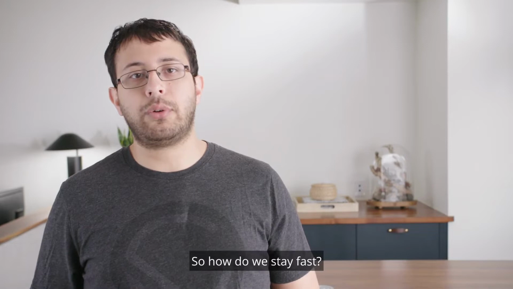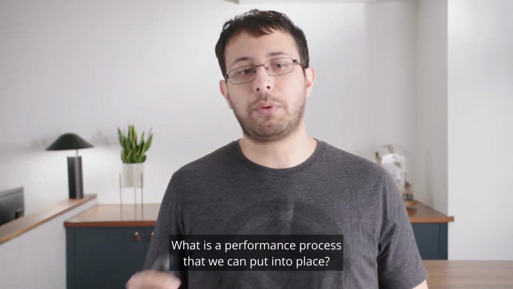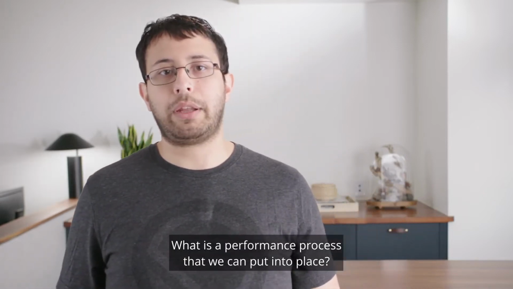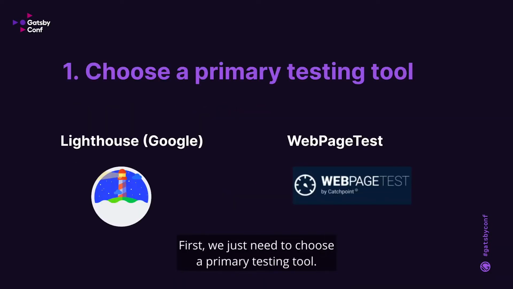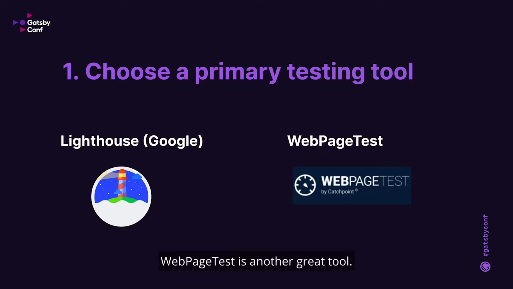Okay, great. So how do we stay fast? What is a performance process that we can put into place? Luckily, it's not as hard as you might think. First, we just need to choose a primary testing tool. Lighthouse is a great tool that Google has put out. WebPageTest is another great tool.